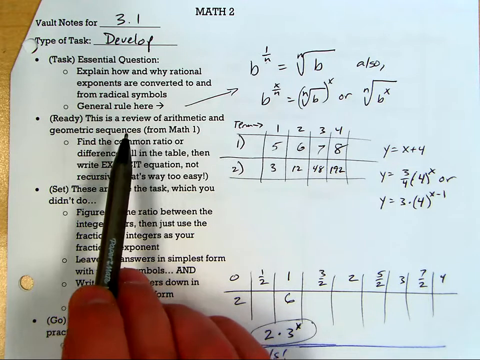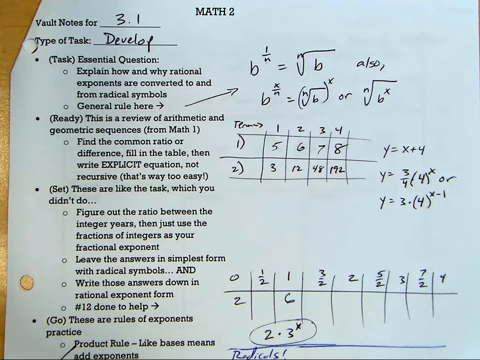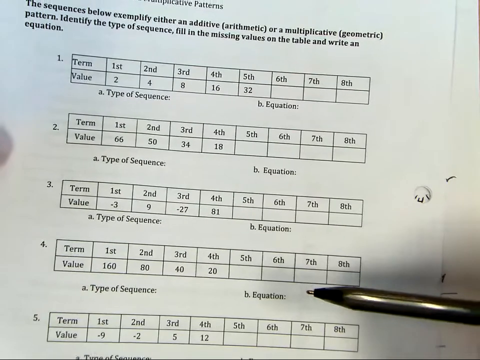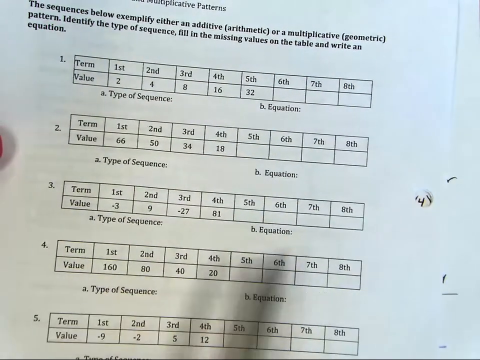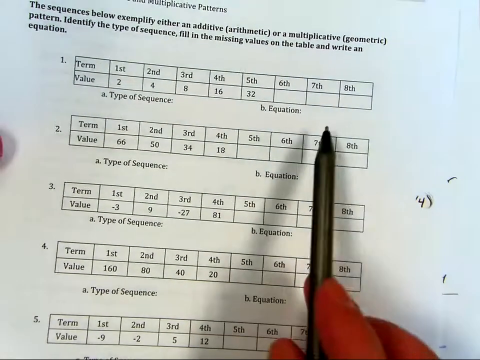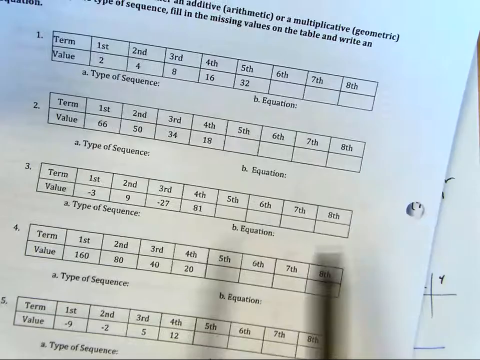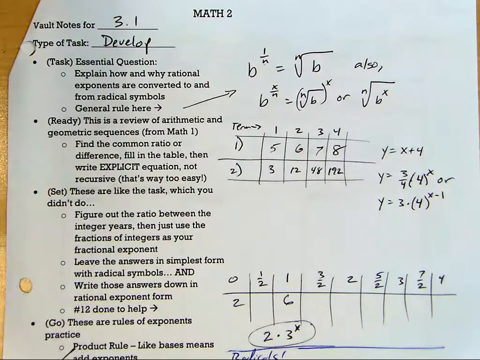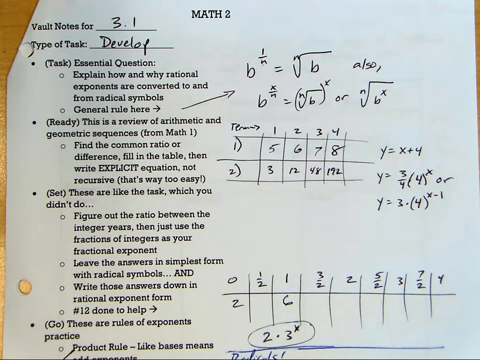On the Ready problem, you're only doing 1 through 5. This is a review from Math 1. You're calculating differences or ratios, telling if these right here are going to be geometric or arithmetic. So calculate differences, common difference or common ratio, and then try to come up with an explicit equation on the Ready. The recursive equation is way too easy. So explicit equation right here. Skip the graph on the Ready.